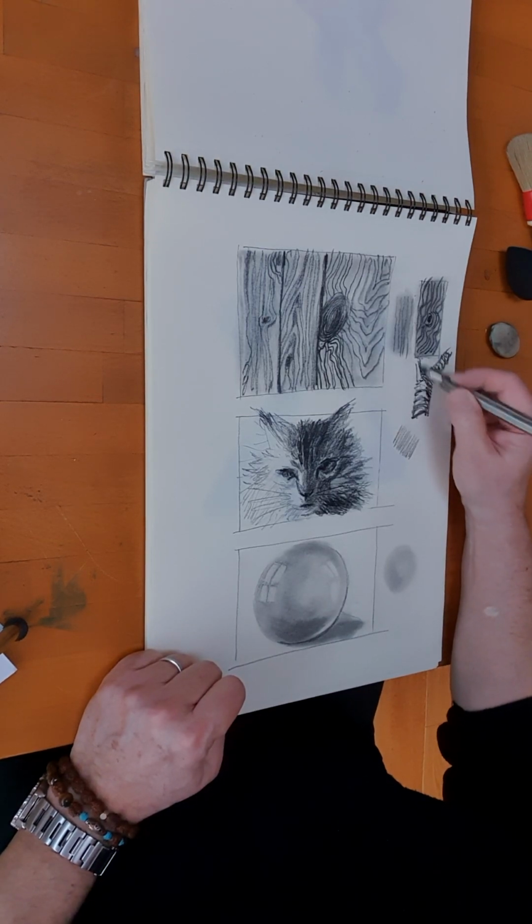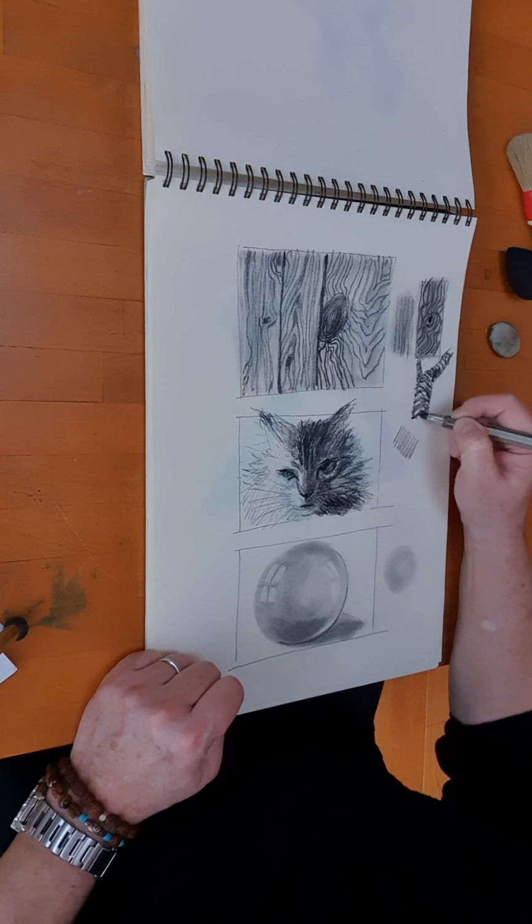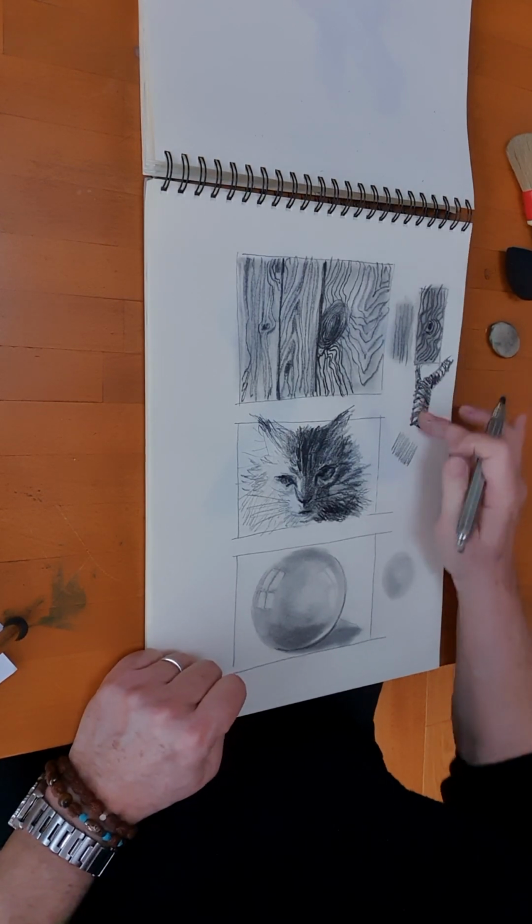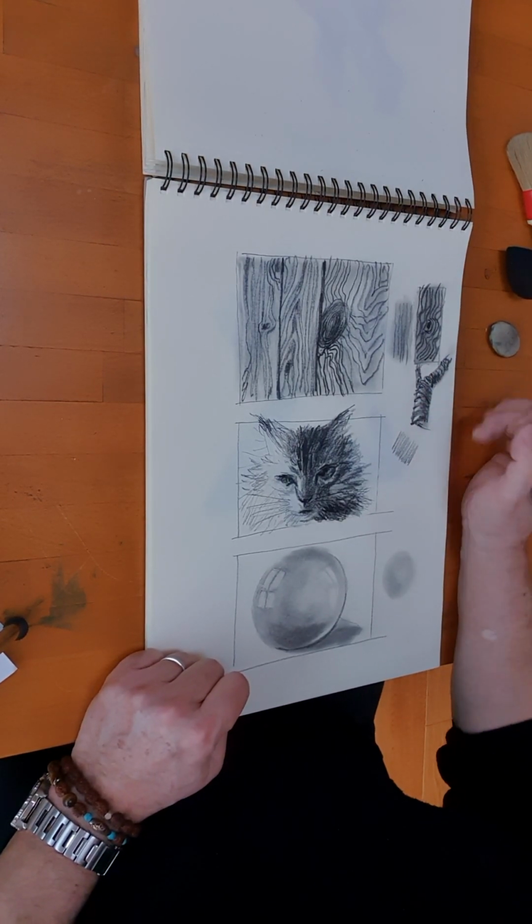It depends on the kind of tree. It can be a fir tree, can be whatever, yeah? Okay?